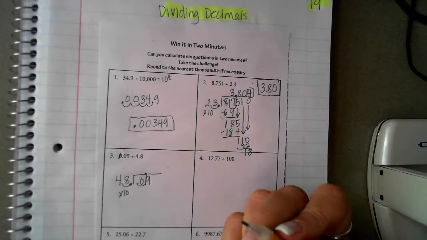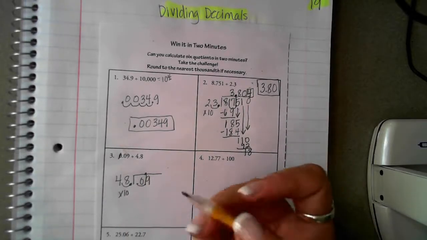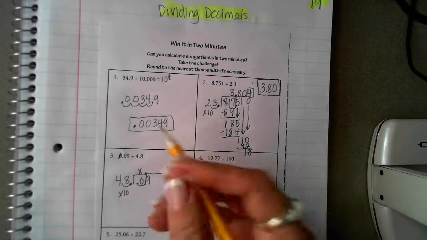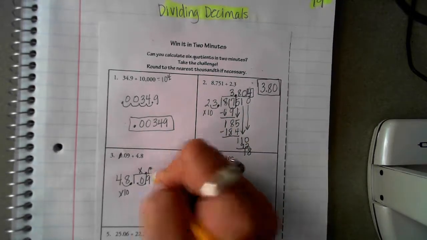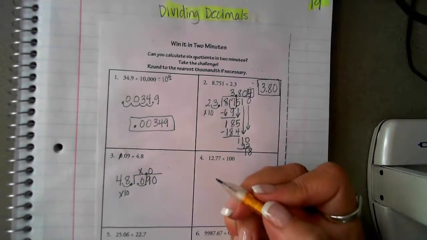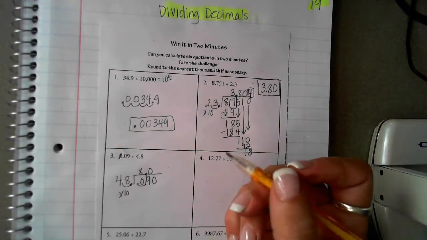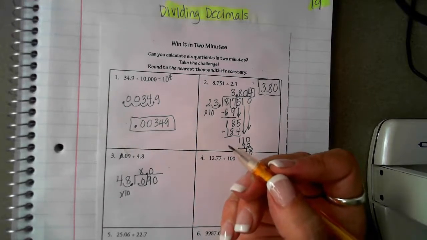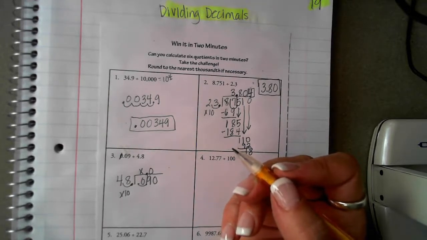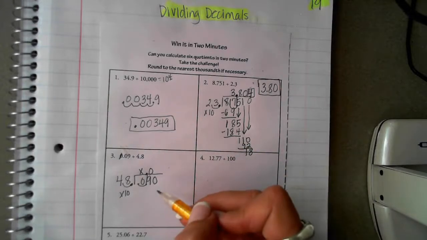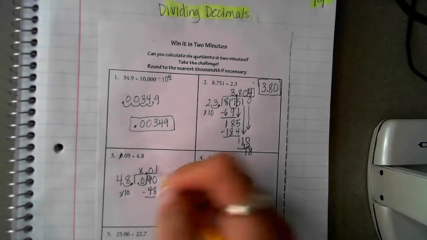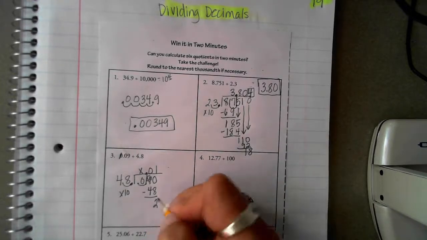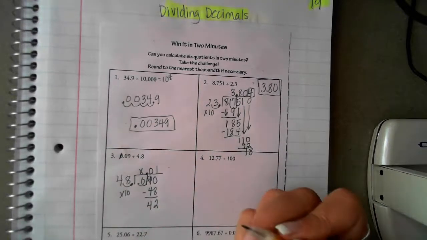Okay? Now, can we take 48 into 0? No, we can't. Can we take 48 into 9? No. Now we're going to add a 0. Okay, we need to add a place value holder. And this is what they talked about in the directions of the other one. You're either going to add zeros or you're going to annex zeros. Now 48 into 90 only goes 1, so I get 48. I get 42 as a remainder.